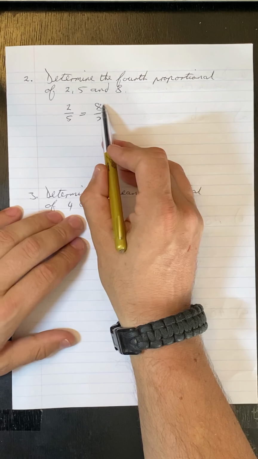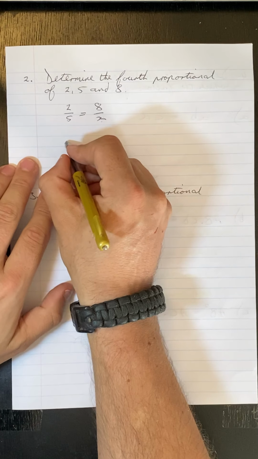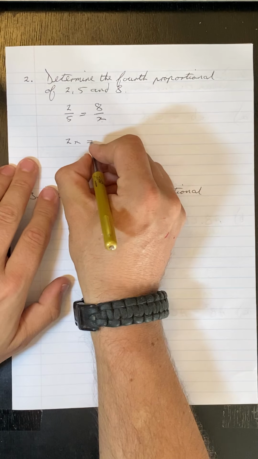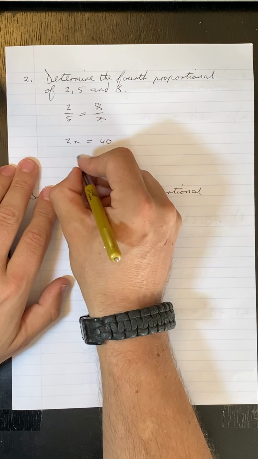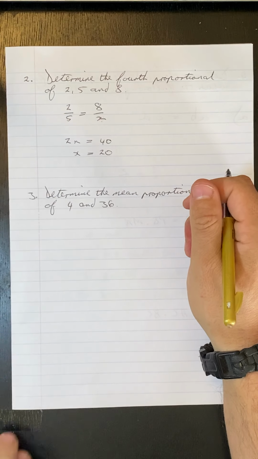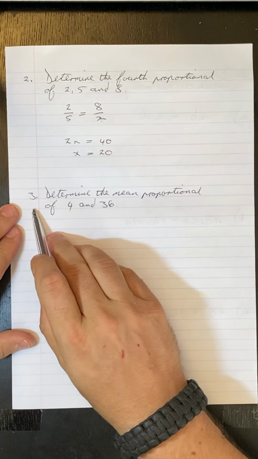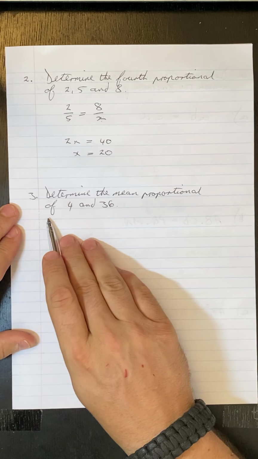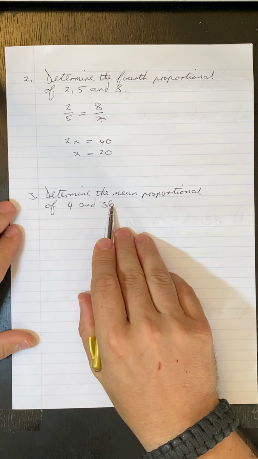Multiply up by the x, multiply up by the 5, and we get 2x is equal to 40. Divide by the 2, so x is equal to 20. That is your fourth proportional. Question 3, determine the mean proportional of 4 and 36.